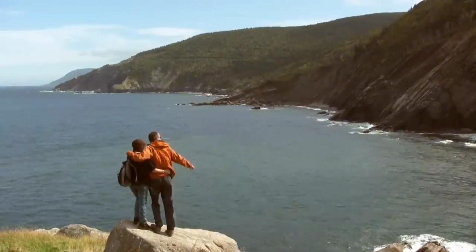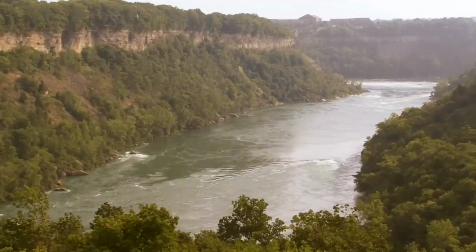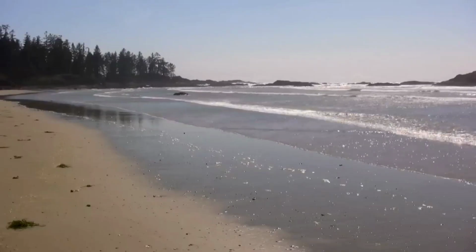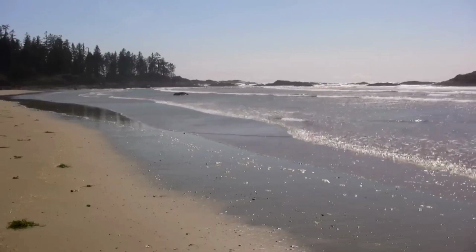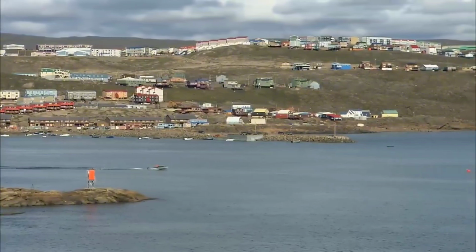Canada is a country of geographical contrasts. It has a great diversity of landscapes, climates, ecosystems, and natural resources. However, this diversity also imposes limits and challenges for human occupation.